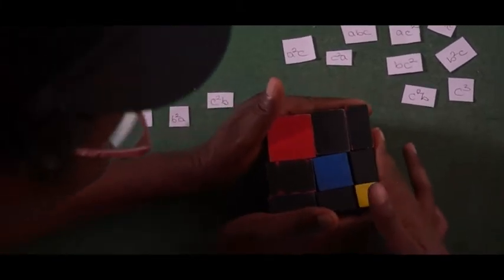So we have our trinomial cube, just like the binomial cube.